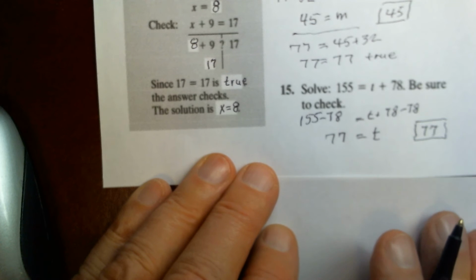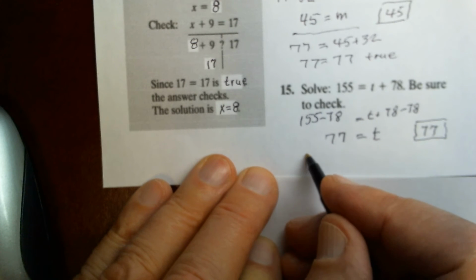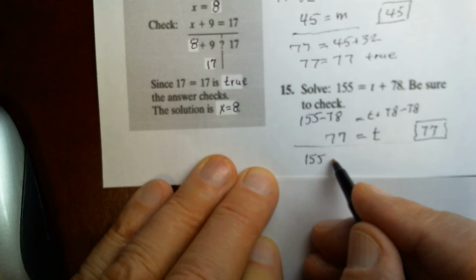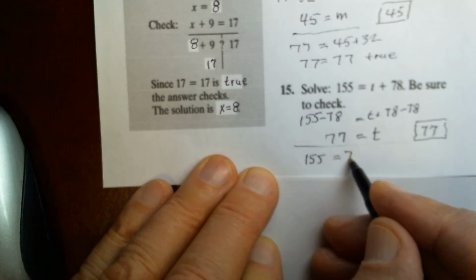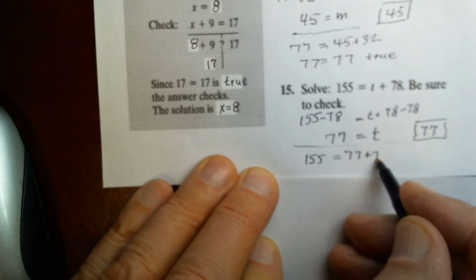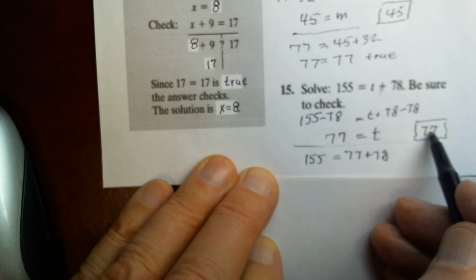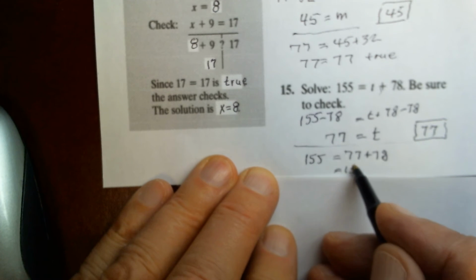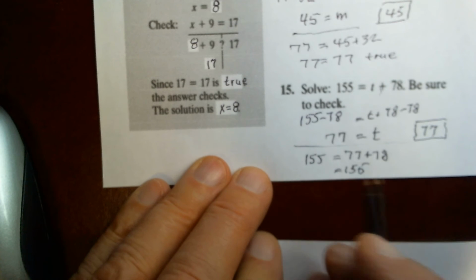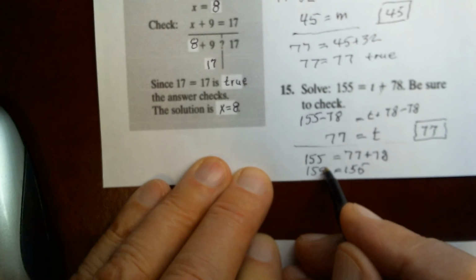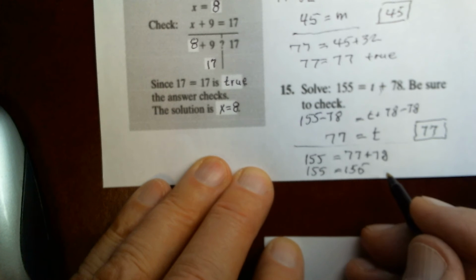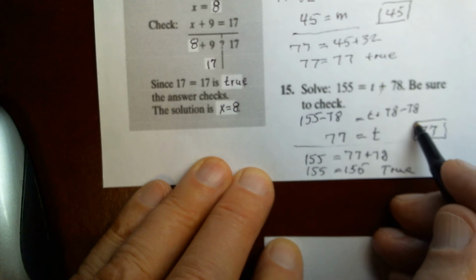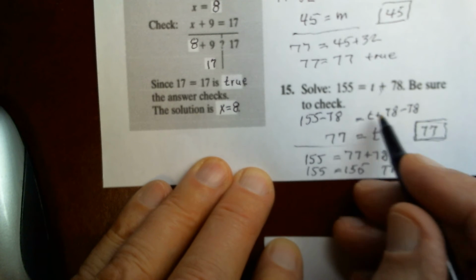And again, we can check the answer very easily. We ask ourselves, 155, is that equal to 77 plus 78, when we replace t with 77? And since 77 plus 78 is equal to 155, we can say that 155 equals 155, so that is true. So we can claim that 77 is the solution of this given equation.